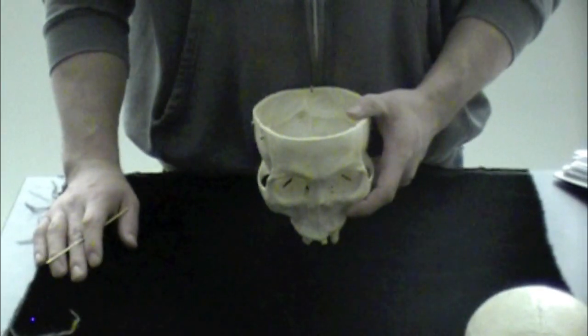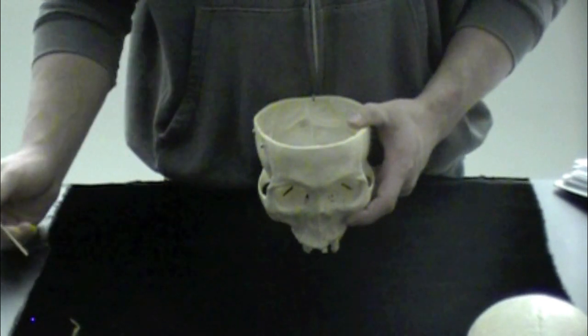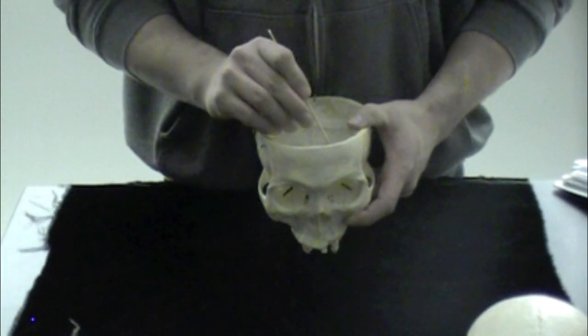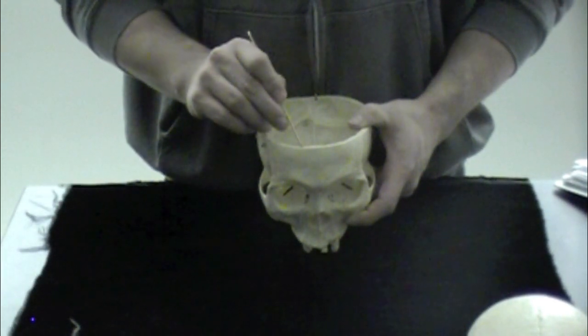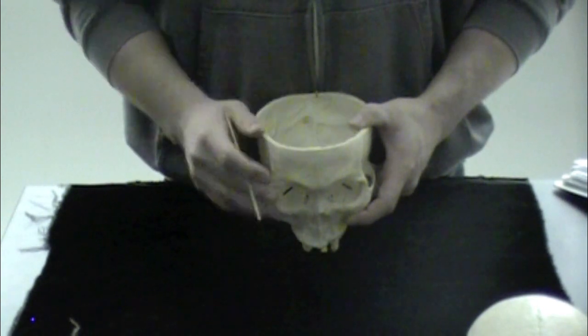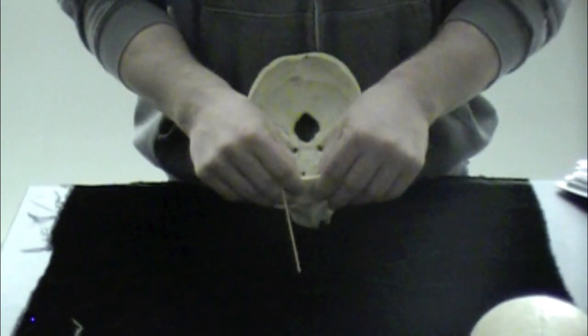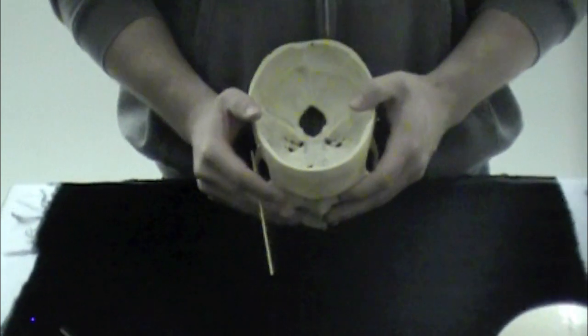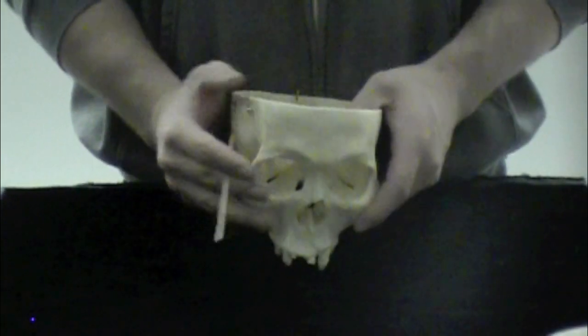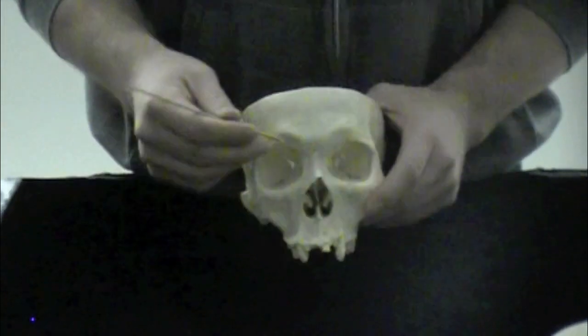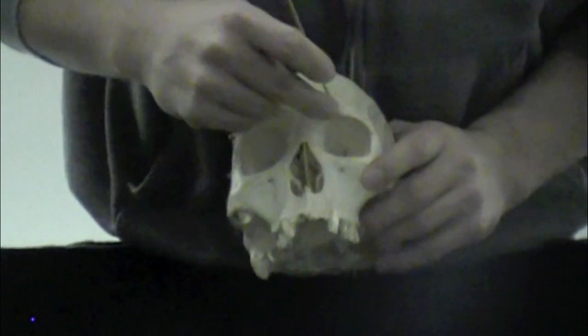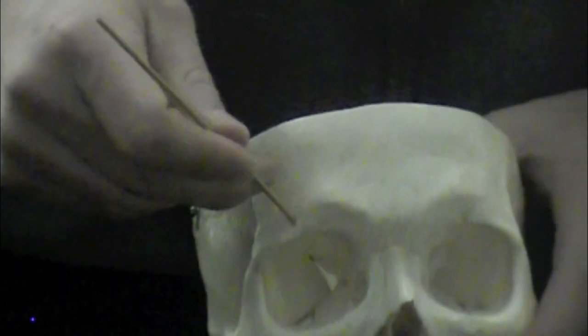Now we'll take a look at the frontal bone. The frontal bone will have two frontal sinuses, and that'll be just embedded here within the bone. Can't see one on here, but they're just little air pockets within the bone. The next structure we're going to look at is the supraorbital foramen, or notch. This particular skull has a notch here and a foramen here.